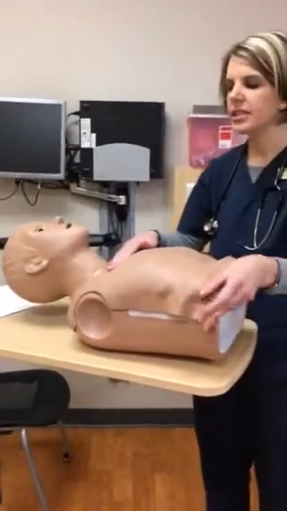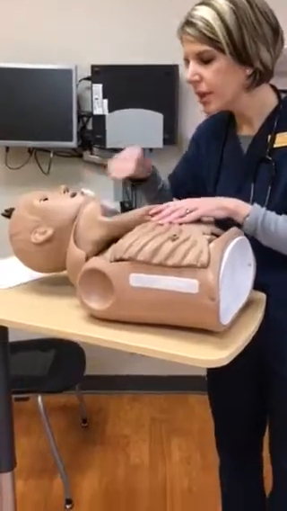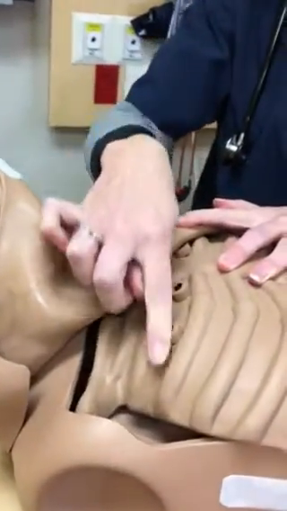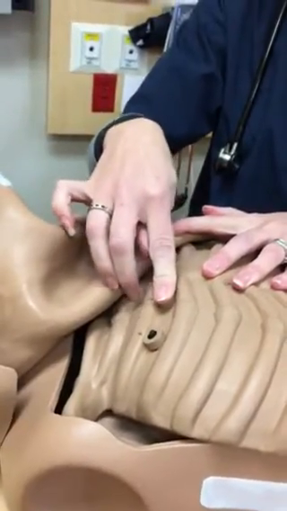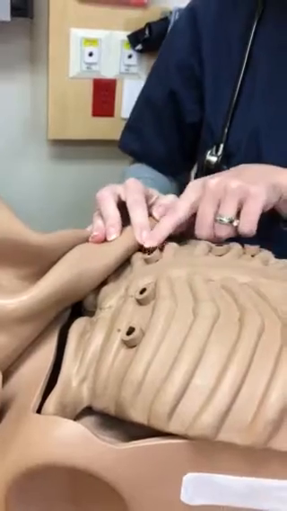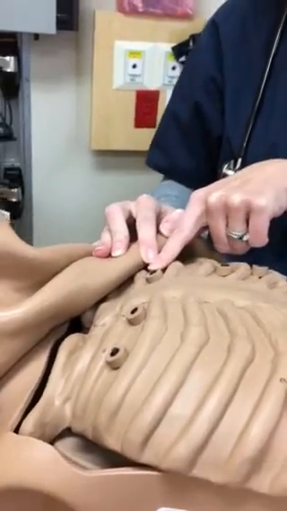The aortic is the 2nd intercostal space on the right side. So if you come in and look, under the 1st rib is the 1st intercostal space. Under the 2nd is where the aortic is. Then you move across to the 2nd intercostal space on the left, right by the sternal border, and that's pulmonic.